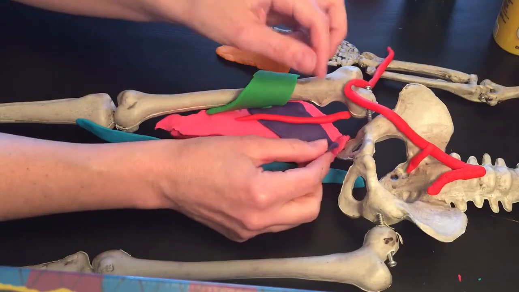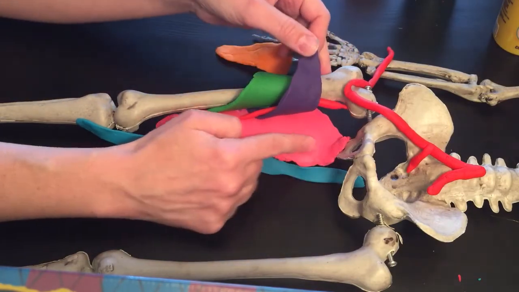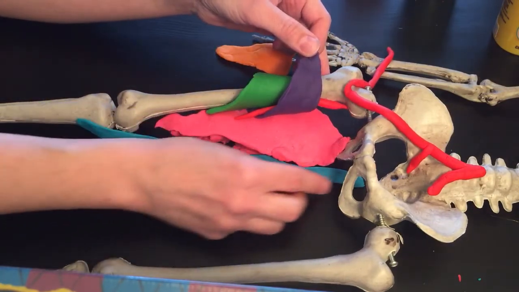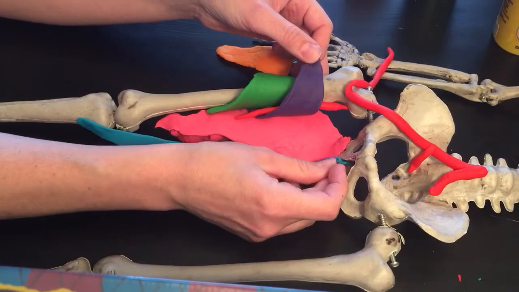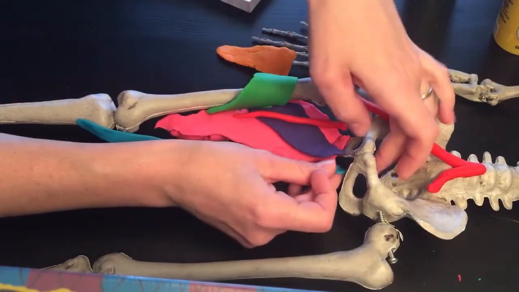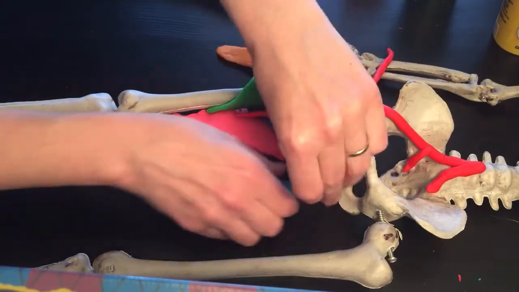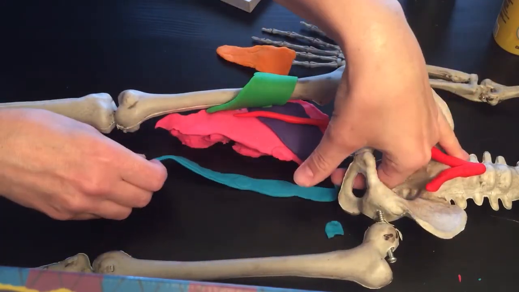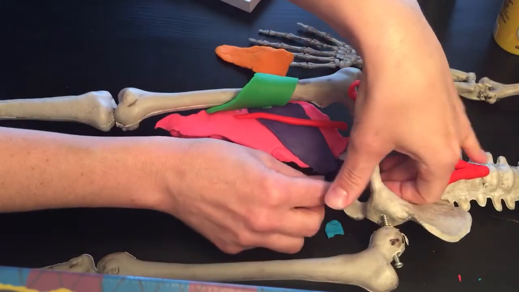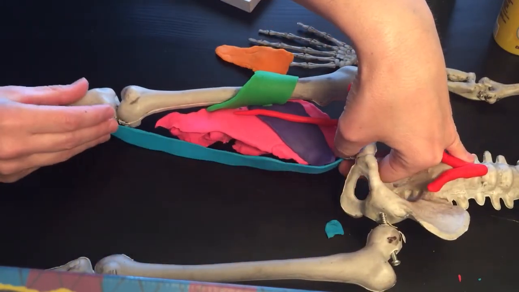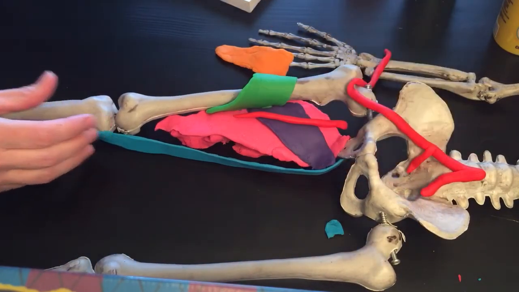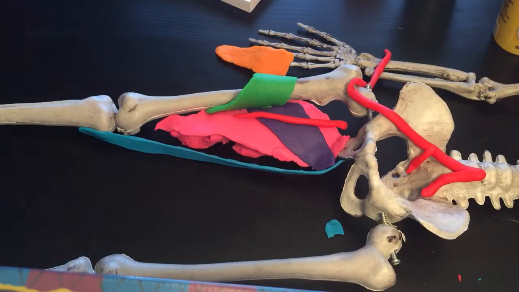Our most posterior and largest of the adductors is the adductor magnus muscle, and then this strap-like muscle here to adduct the hip that inserts all the way down on the leg. This is our gracilis muscle. Well, you're just going to have to take my word for it. There we go. There's the gracilis muscle. So those are the muscles of the medial compartment of the thigh.